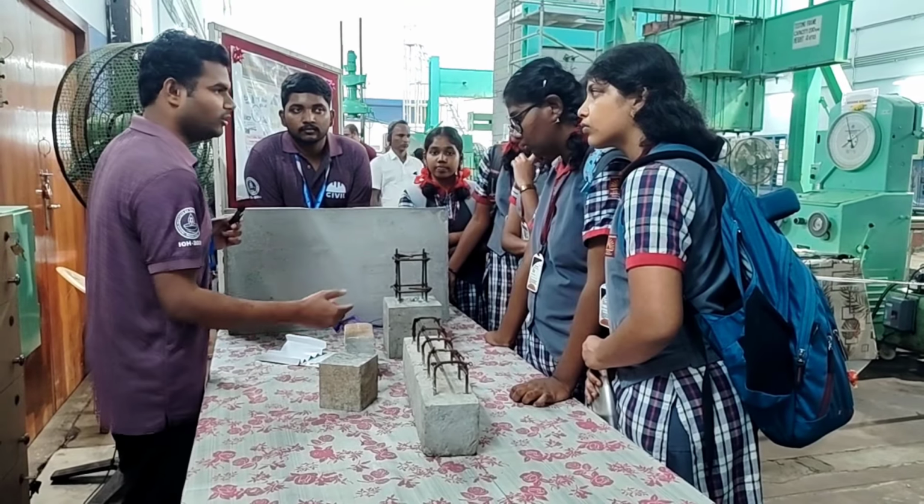Also we have some big machines. That machine is used for column testing. The capacity of that machine is 100 tons, 200 tons. You saw the flyover. Flyovers have some big pillars. In our lab, we cast those pillars and test them for various tests like tensile, buckling, and compression. All the tests are done in our lab.